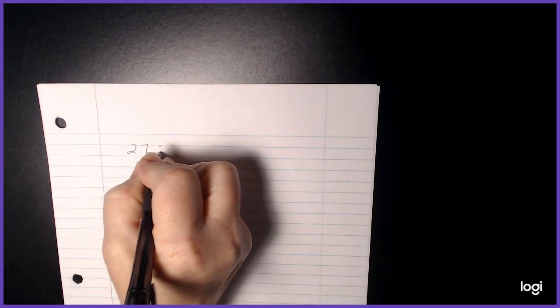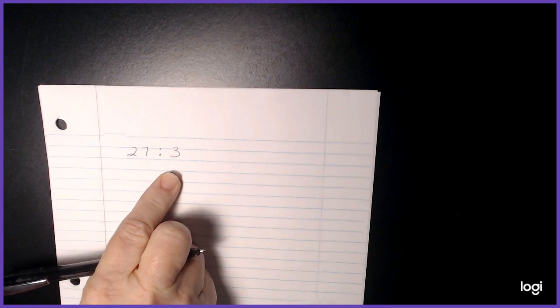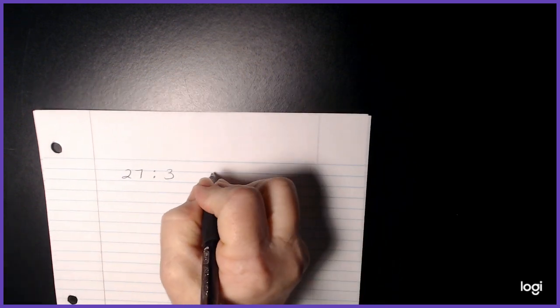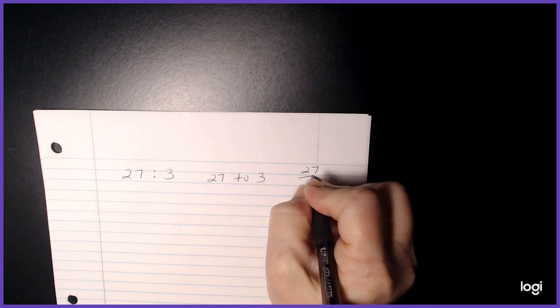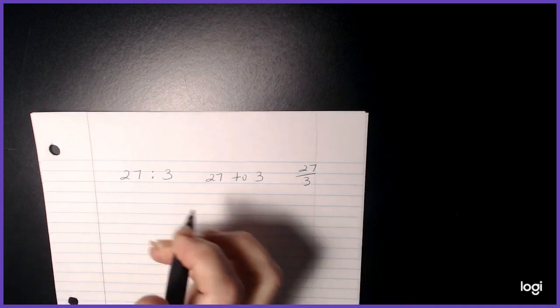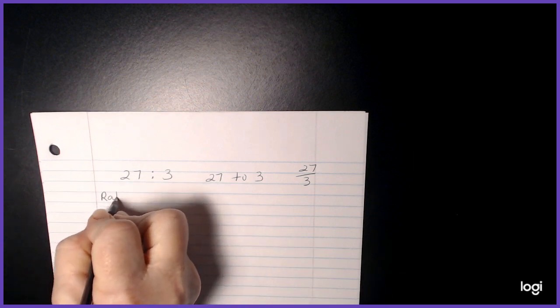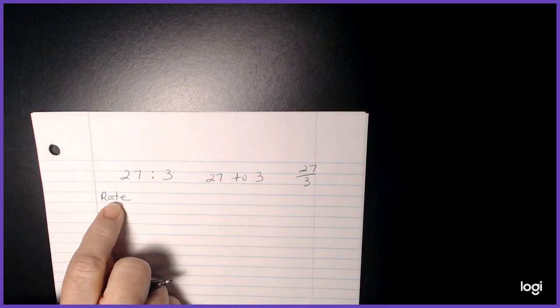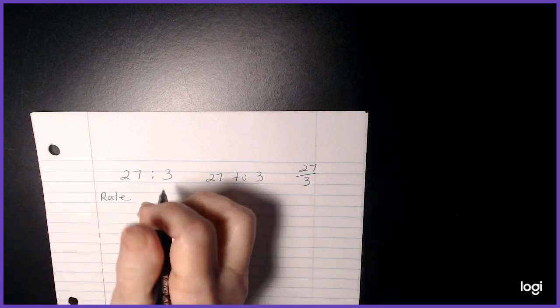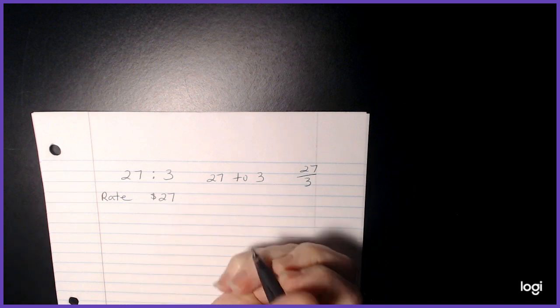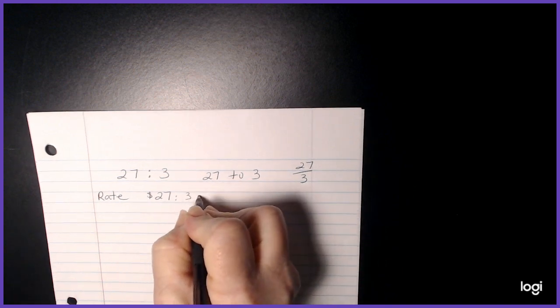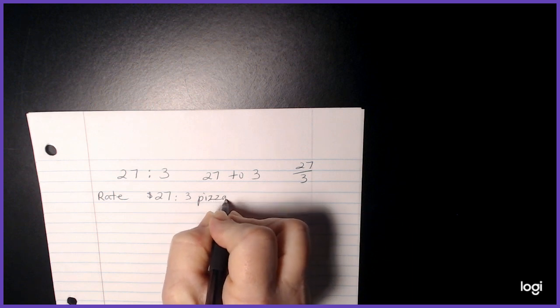You don't have to write this down yet, but we've learned what a ratio is. So for example, this would be considered a ratio. We've learned that a ratio can be written in 3 different ways. We've learned that a ratio can actually be turned into what we would call a rate. And remember, a rate is a ratio of 2 different things. So for example, I could say the rate is $27 for 3 pizzas. That's my rate.